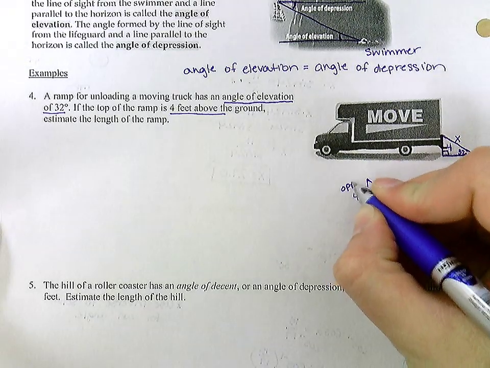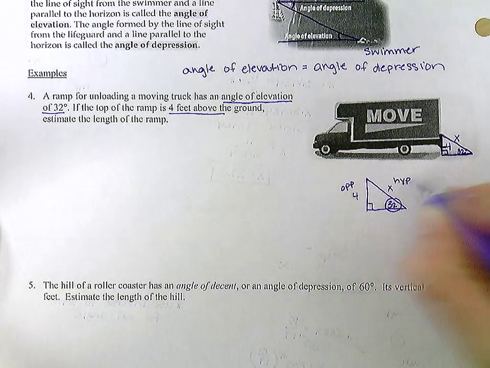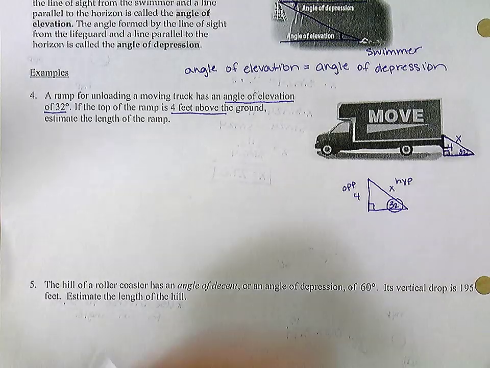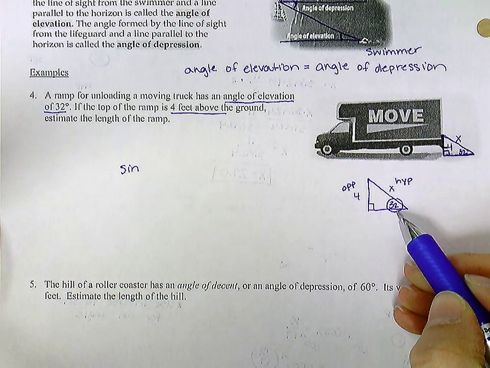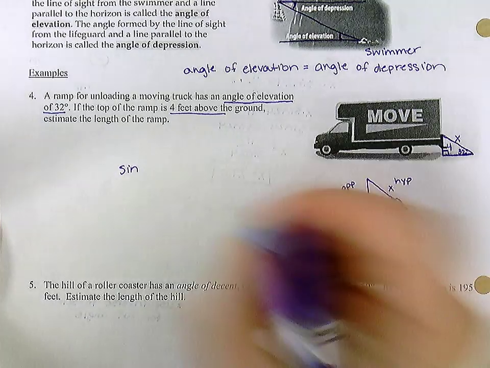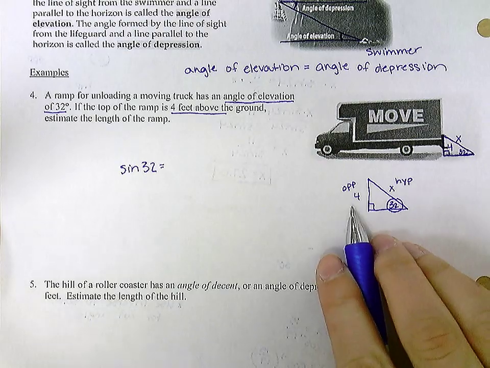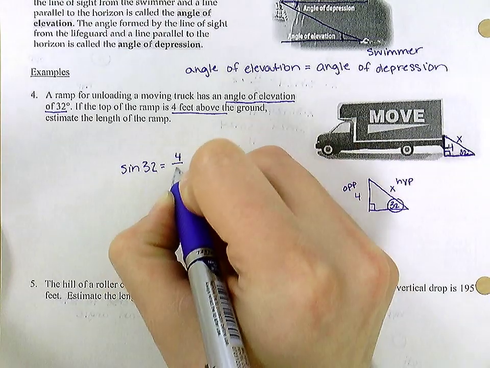Opposite. And then x would be considered hypotenuse. So we have opposite and hypotenuse. That is sine. So we'll use sine from the angle. The angle that we went from is 32. That's equal to our opposite side, 4, over our hypotenuse, x.